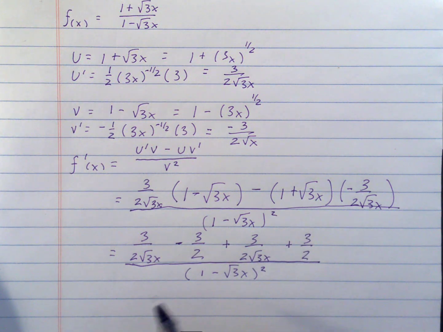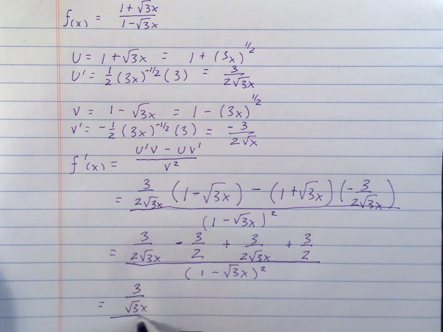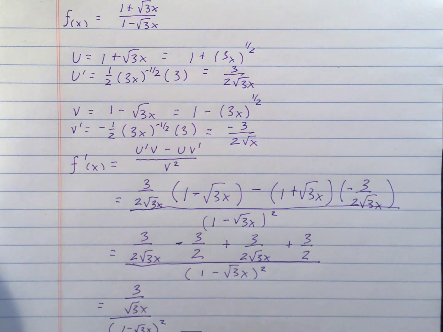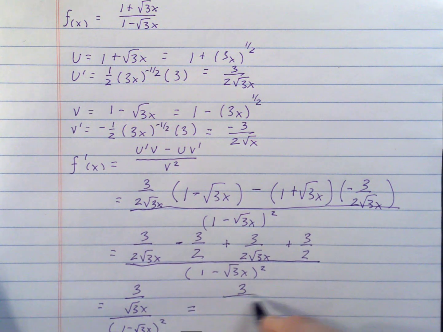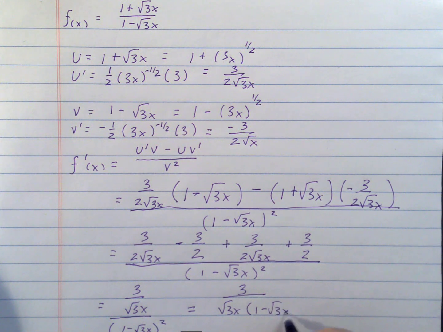I've got 3 over 2 square root of 3x plus 3 over 2 square root of 3x. Looks like what that's going to give me will just be 3 over square root of 3x. And the denominator is still (1 minus the square root of 3x) quantity squared. So if I multiply this big fraction, the top and bottom, by the square root of 3x, then what's going to happen is that this square root of 3x just comes downstairs. So it looks like what I'm left with is 3 over (square root of 3x times (1 minus the square root of 3x) quantity squared). And that's our answer.